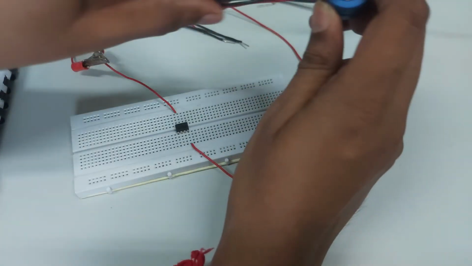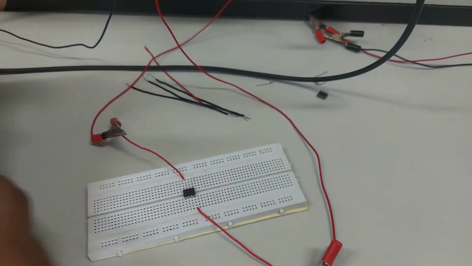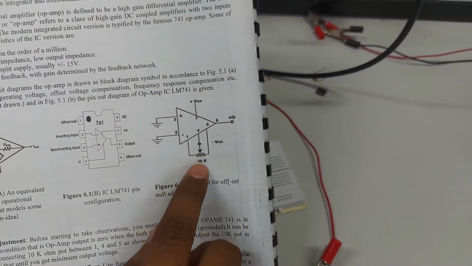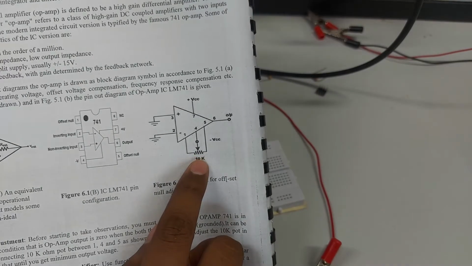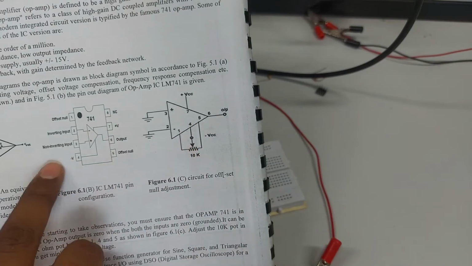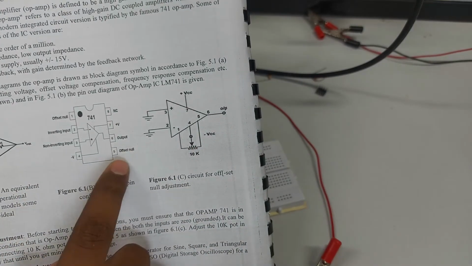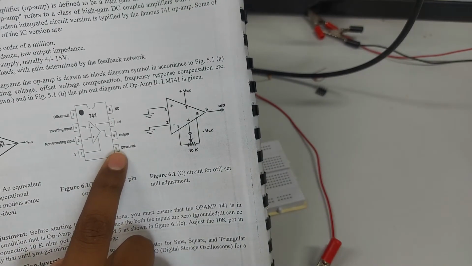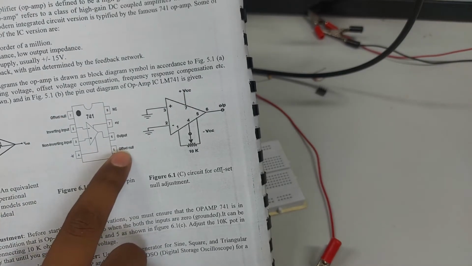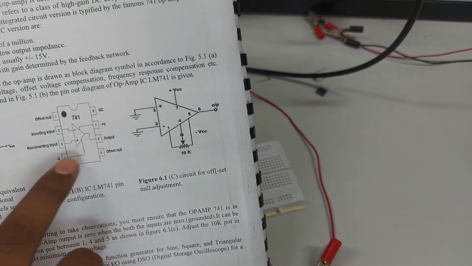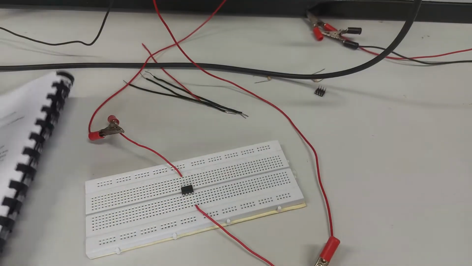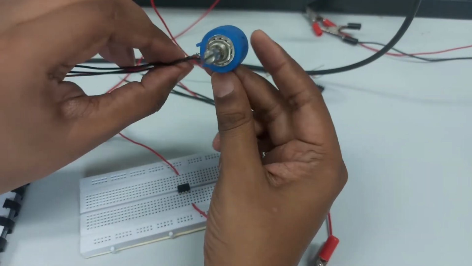Now I will connect this potentiometer, as you can see in the op-amp manual. This 10K potentiometer is connected between 5, 1 and 4 to adjust the offset. So here is pin number 5 for offset. Okay, offset null, and pin number 1 and pin number 5 both are for offset null, and 4 will be the common to the negative VCC.